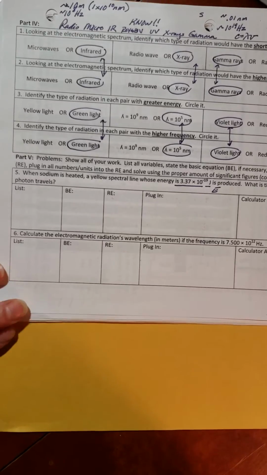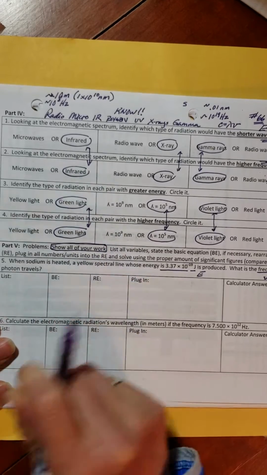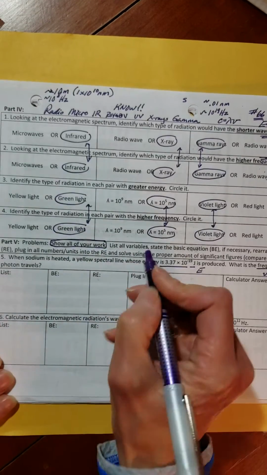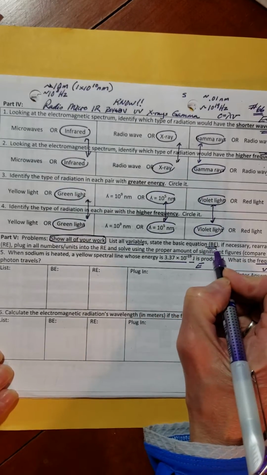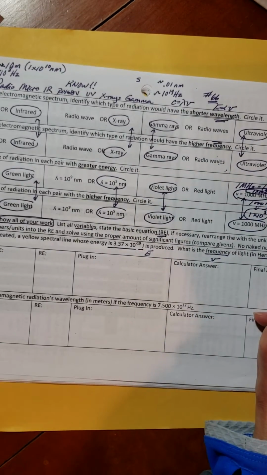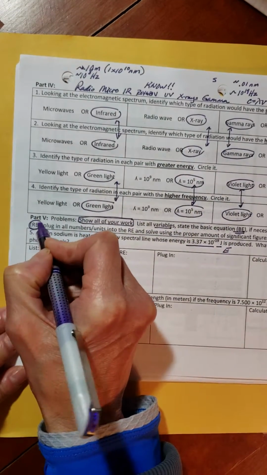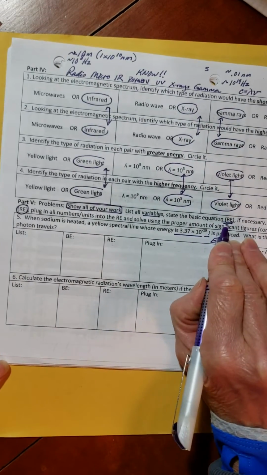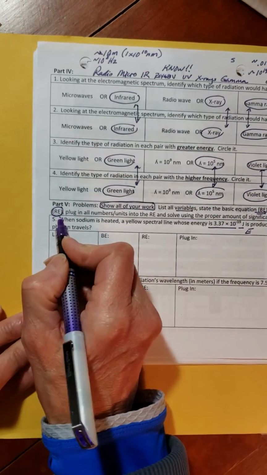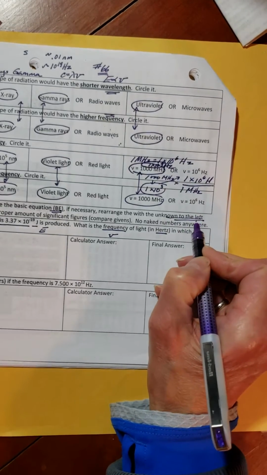Now, for the problems below in number 5, this is something that many of you are really slacking on. You've got to show all your work. It has to be very, very detailed. All variables need to be shown. The basic equation must be listed. And if you have an equation where you have to solve for a different variable than what is on the left of your basic equation, then you have to write a rearranged equation with the unknown variable to the left.